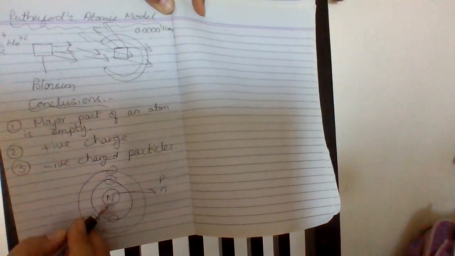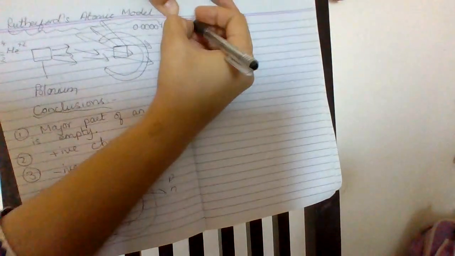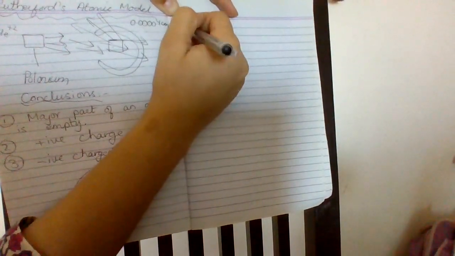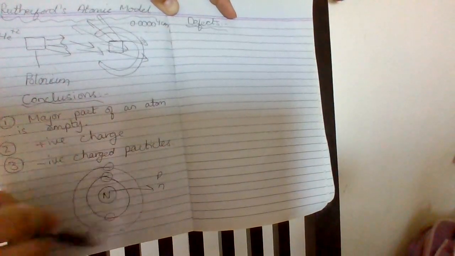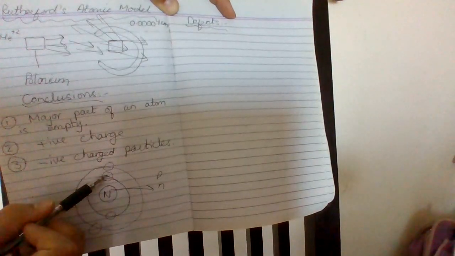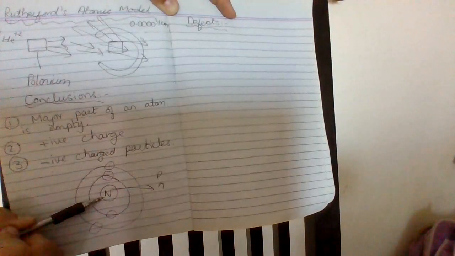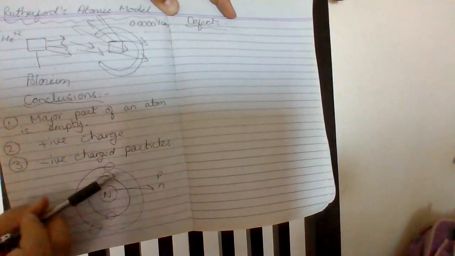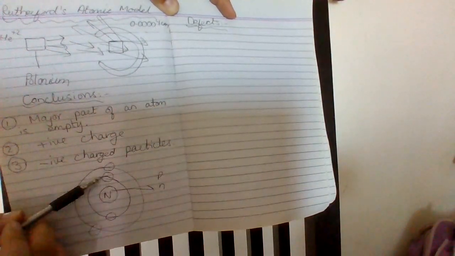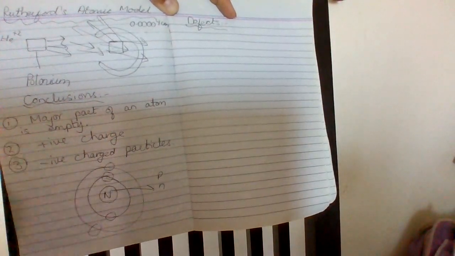Now, there are a few defects in Rutherford's atomic model. Now we see what those defects are. According to Rutherford, electrons are revolving around the nucleus. When they keep on moving, what will happen? The electron will ultimately lose its energy and fall inside the nucleus. It's a faulty assumption. In reality, it will not happen. Electrons keep on revolving around the nucleus with the same energy, and they can only jump from one orbit to another orbit. They will not fall inside the nucleus. So that was one defect.